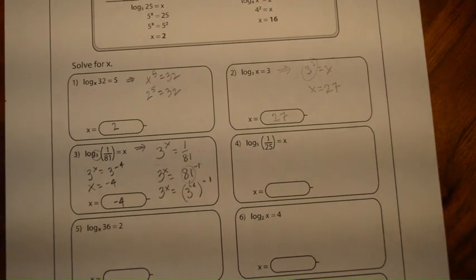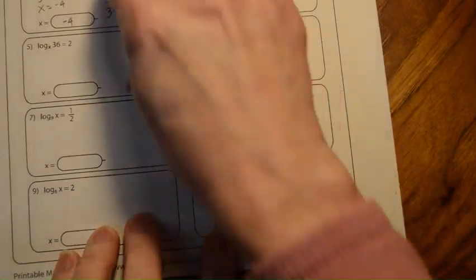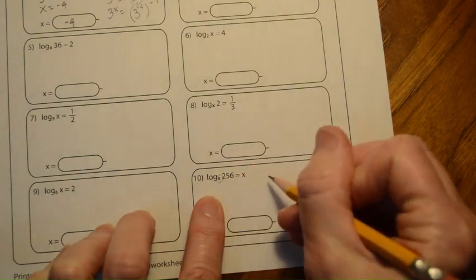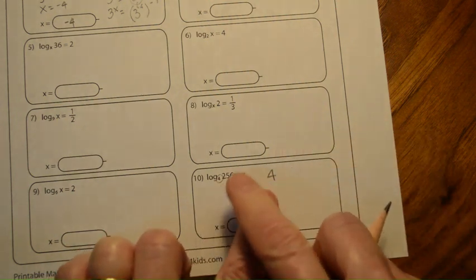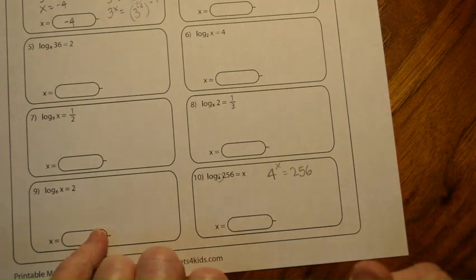All right, let's just do one more of these. Let's go down to problem 10. I think that these are pretty straightforward and you shouldn't have too much trouble with them. So this says, again, the base of the log becomes the base of the exponential, and then these two flip-flop positions. So it's going to be 4 to the x equals 256.